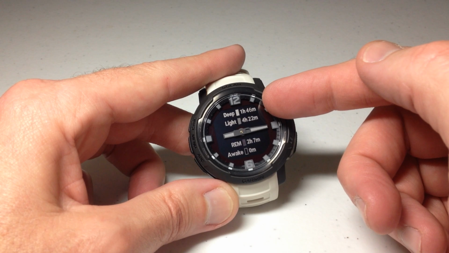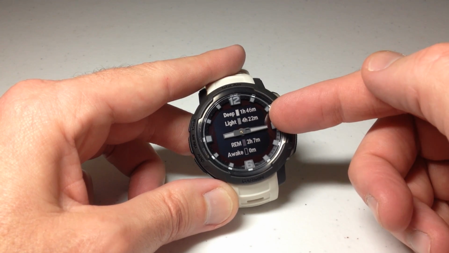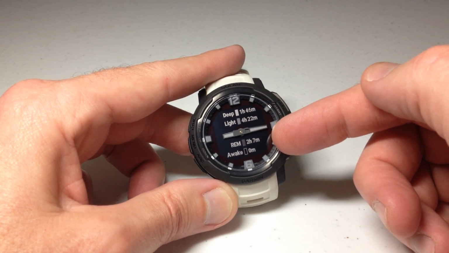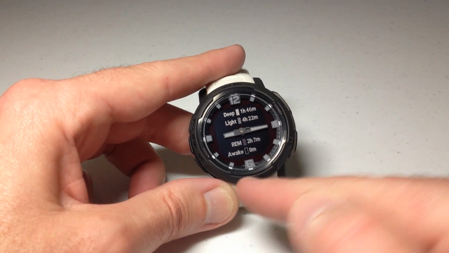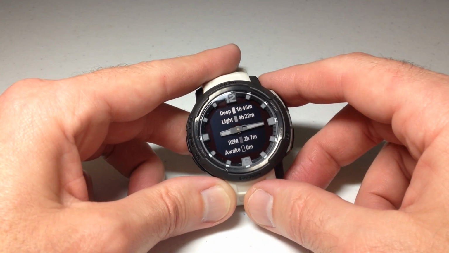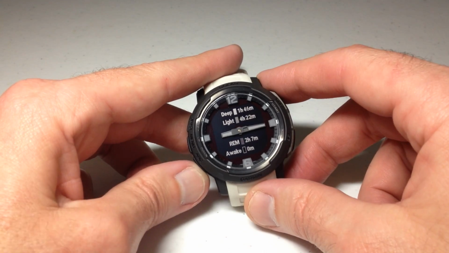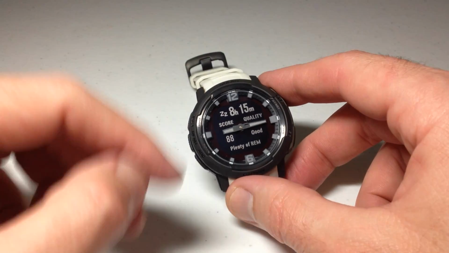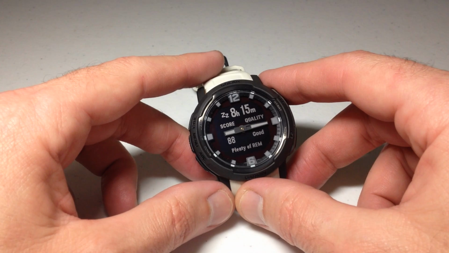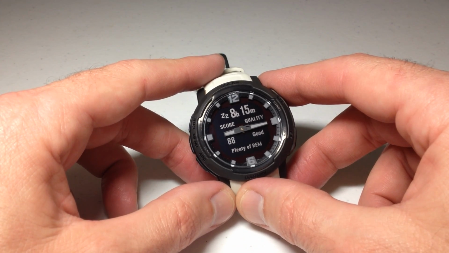So I had 1 hour and 46 minutes of deep sleep, 4 hours and 22 minutes of light sleep, 2 hours and 7 minutes of REM sleep, and then I was awake 0 time during my sleep times. Press down again, it basically just takes you back to the top of your list to where you're back at the beginning of the details of the glance.